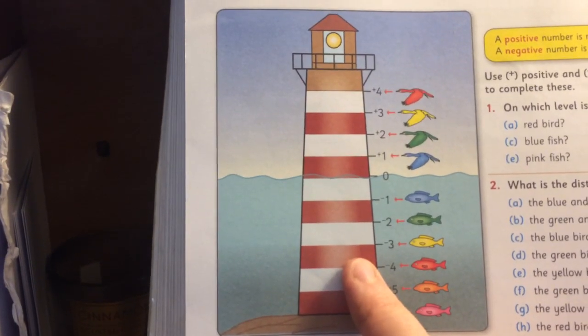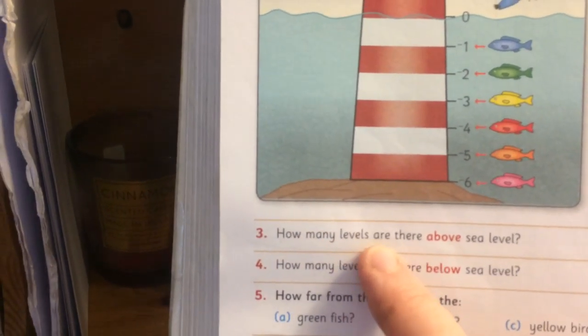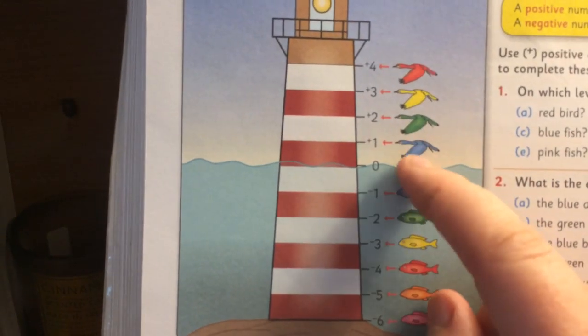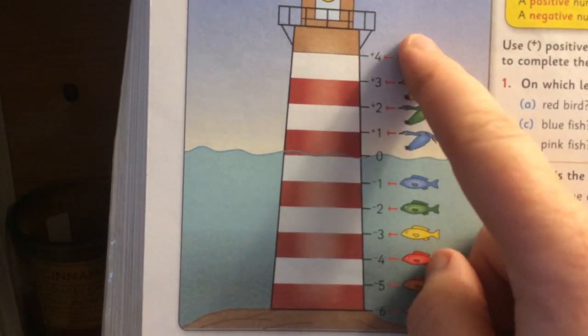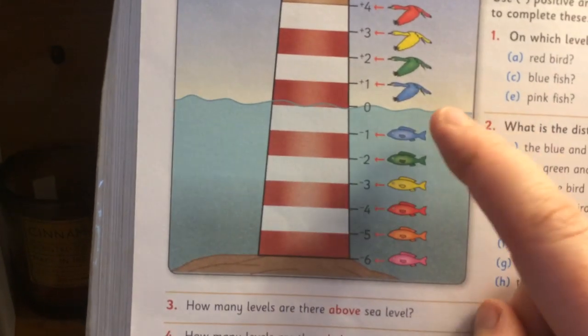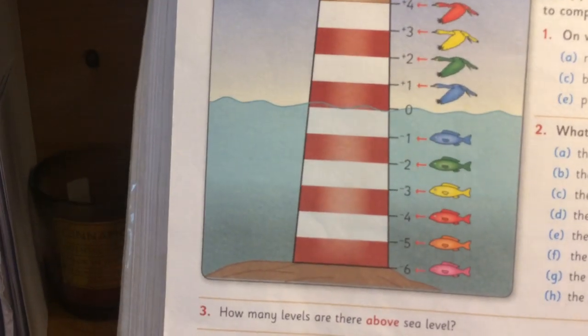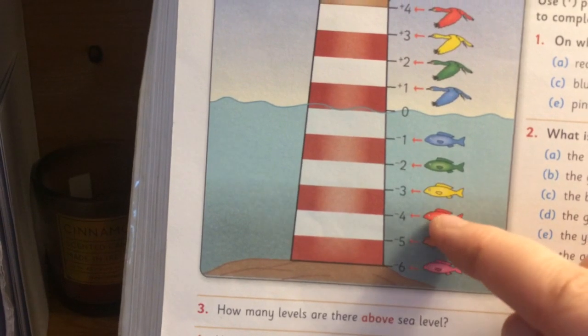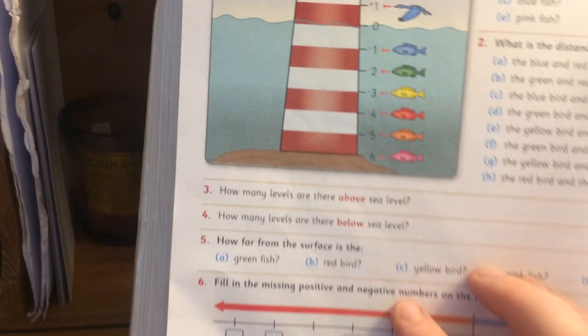Okay, so here as well, how many levels are there above sea level? Well, there's 1, 2, 3, 4 levels above sea level. How many levels are below? 1, 2, 3, 4, 5, 6. Okay. So all the questions are around this one.